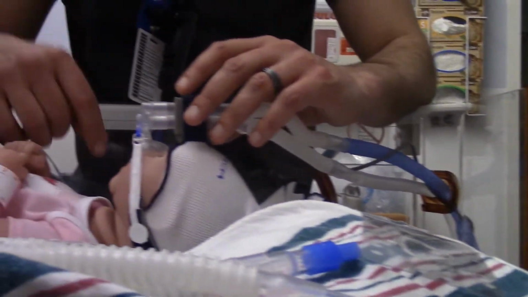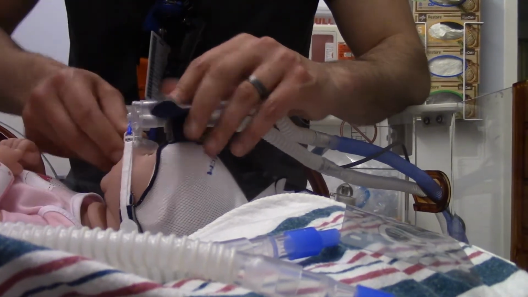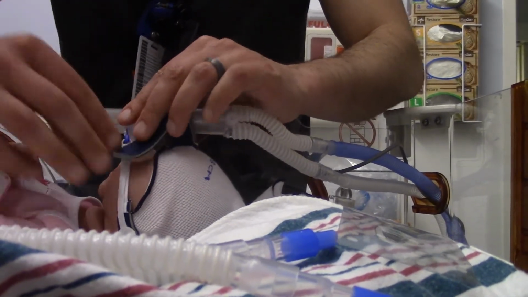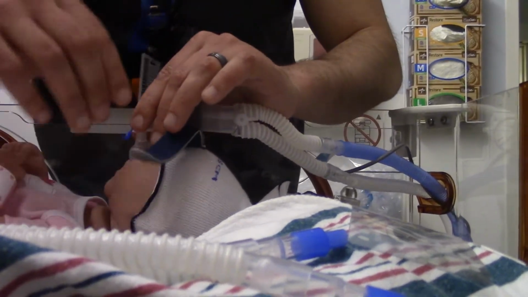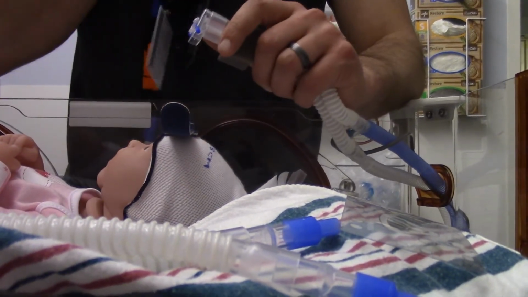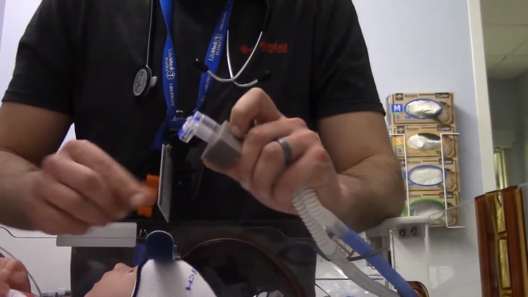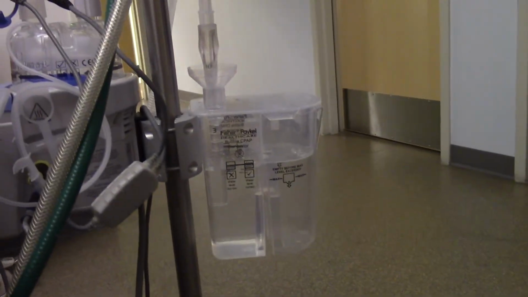Okay. One thing I wanted to point out as well is, once we have our interface, remember that all we need is a closed circuit to create a bubble. So right now, if you look over here, we don't have a bubble. There's no bubble going, and now there's a bubble.